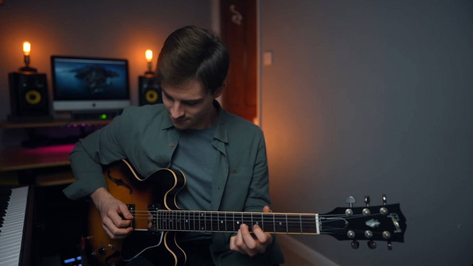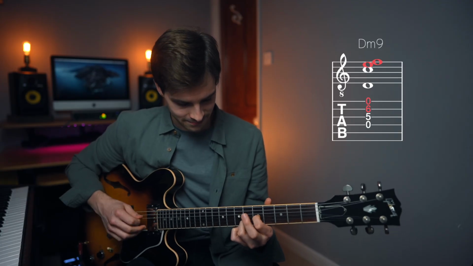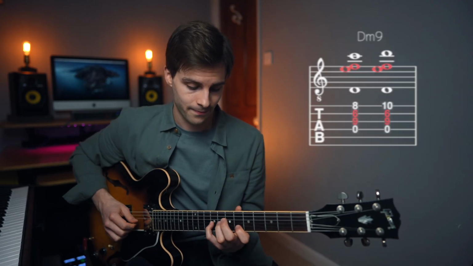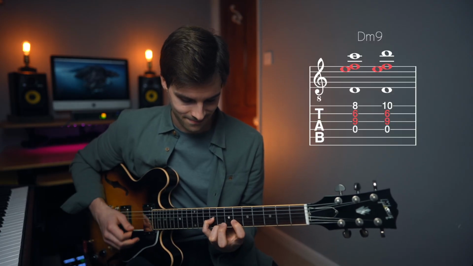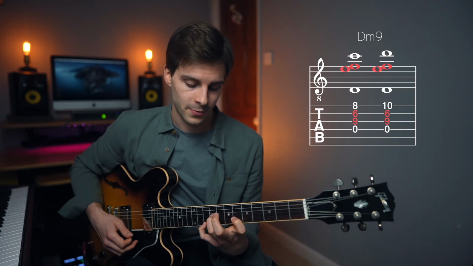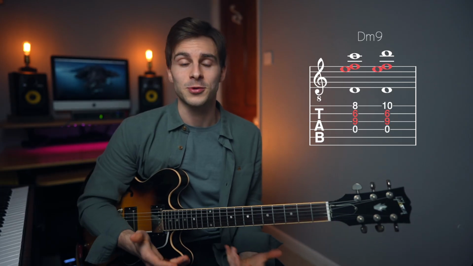It's actually quite easy for this one because we can make use of the open E string. So we get this really beautiful D minor 9 voicing using this rich cluster sound. And we didn't have to use the open string, we could have done something like this. It can just be nice to use the open strings when possible.